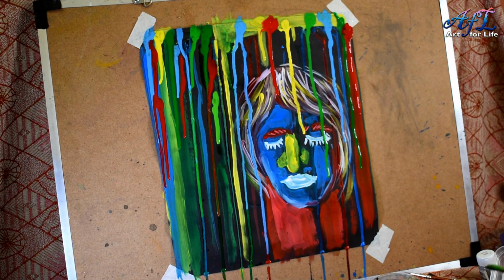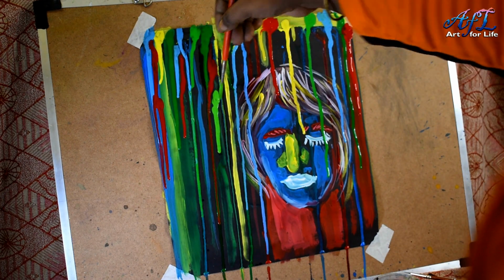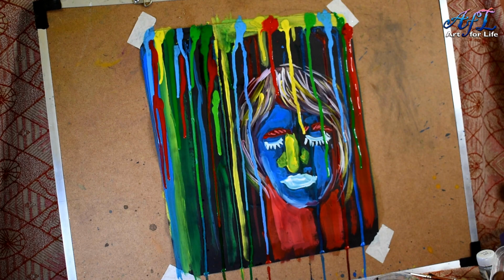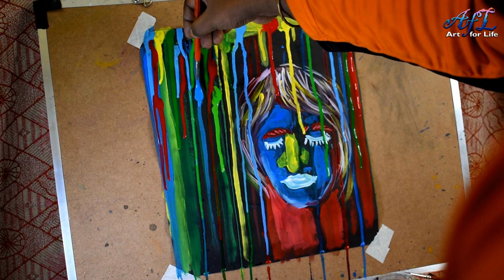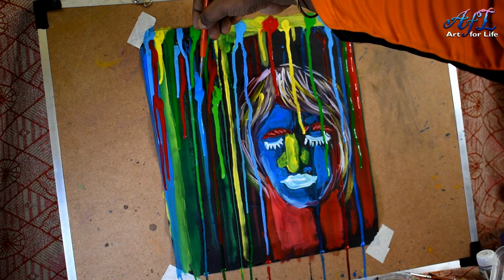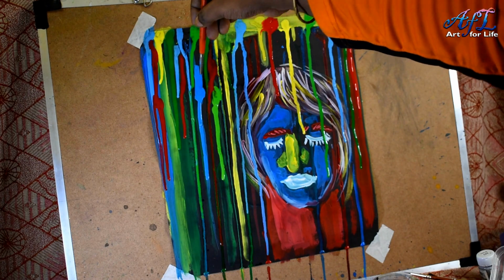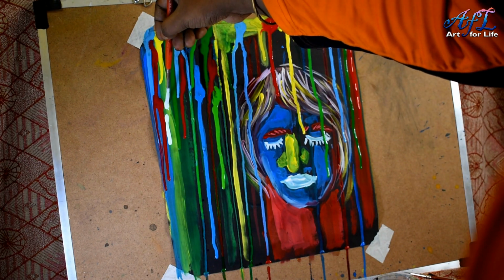You can see I'm leaving a lot of that dark background as it is, so that's why I'm not using much black. As you can see, it's giving a lot of depth, right? I guess you guys can agree with me at the end. Don't make it too clumsy either.